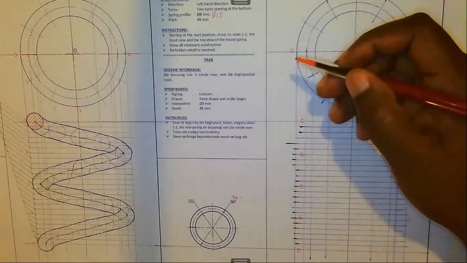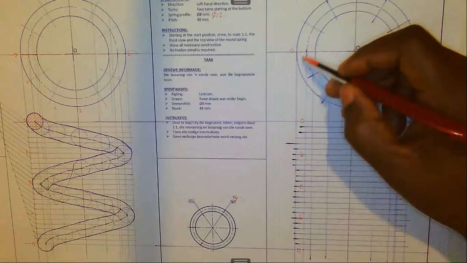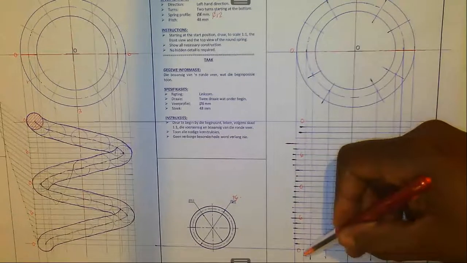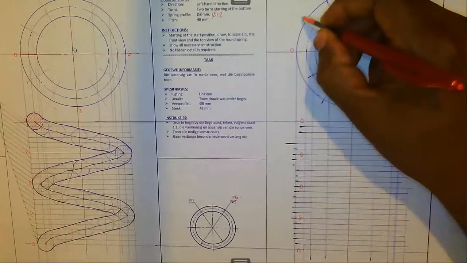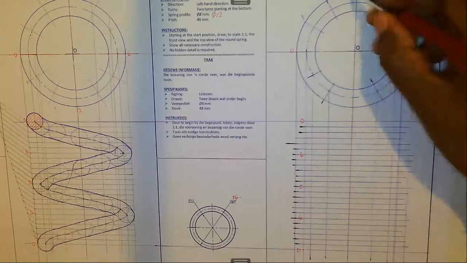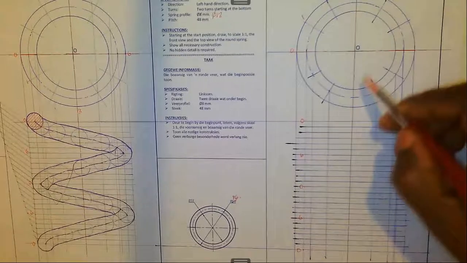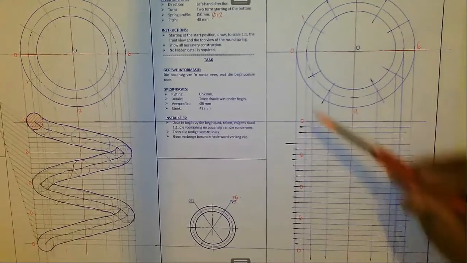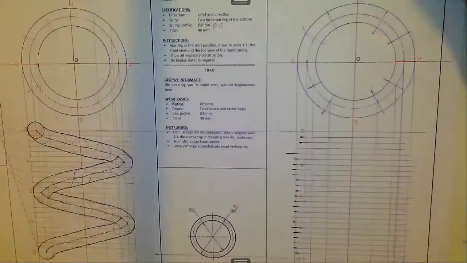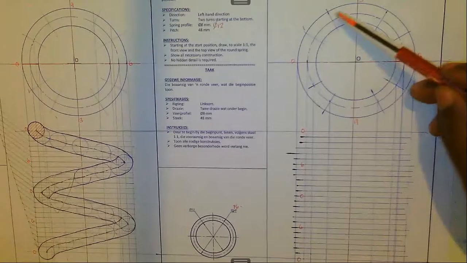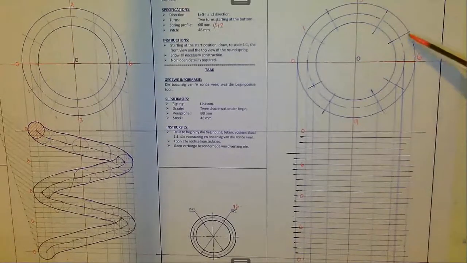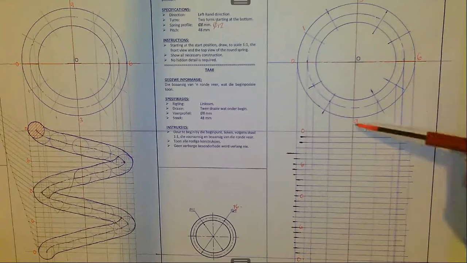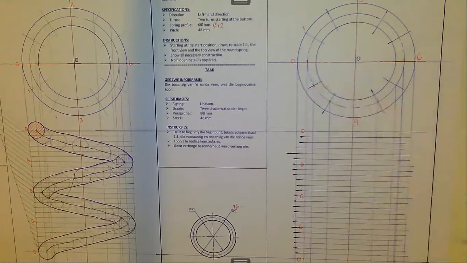It's left-handed. So if it is starting at the bottom, it should be going up in a clockwise direction to counter the rotation. So 6 and 9. So we have 0, 1, 2, 3, 4, 5, 6, 9, back to 11.